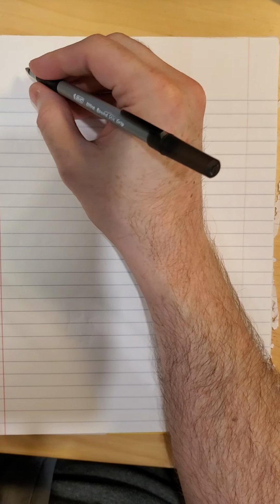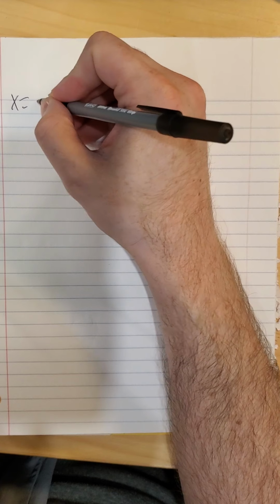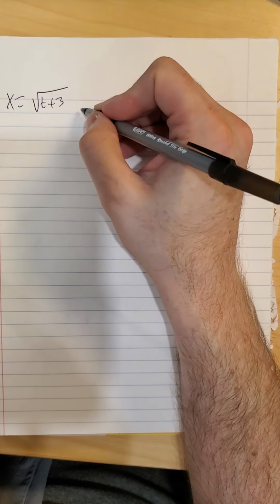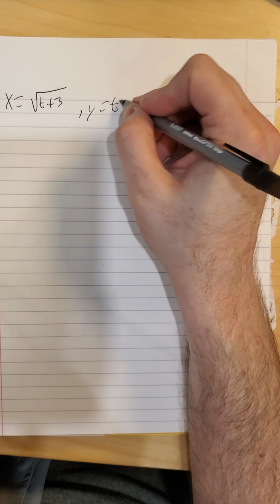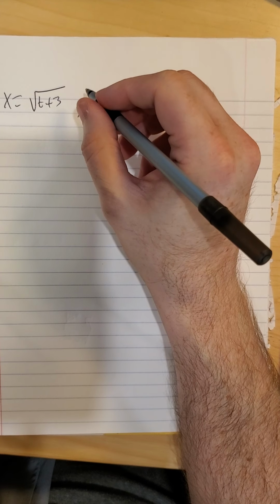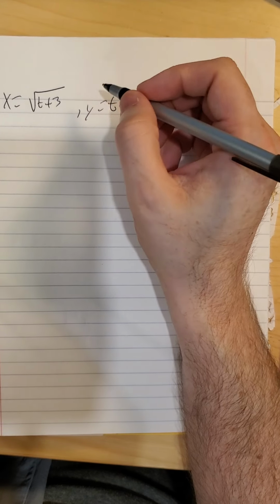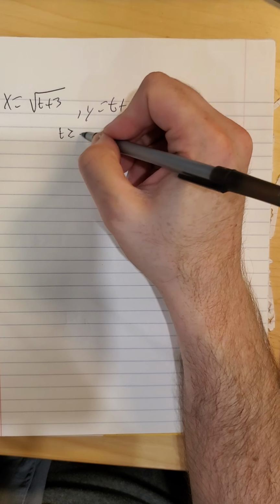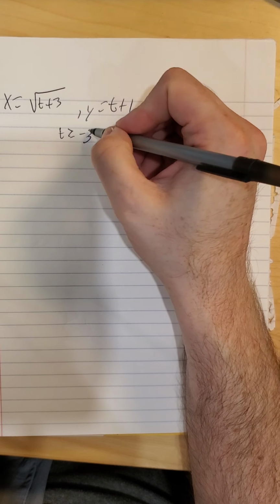All right, so we'll do one more where we do a little bit of sketching. A couple more graphs. So this one, x will be root t plus 3, and y will be the sum of t and 1. So on this one, t has to be at least -3.